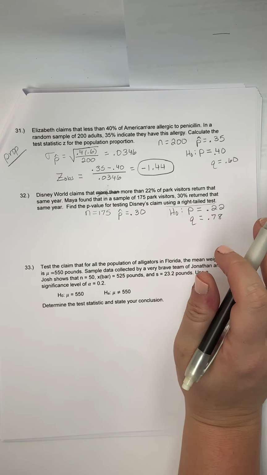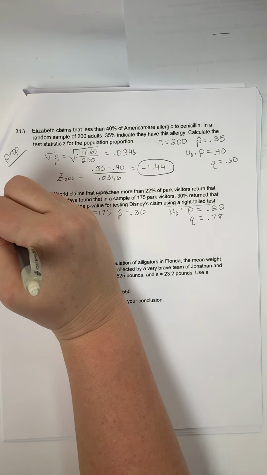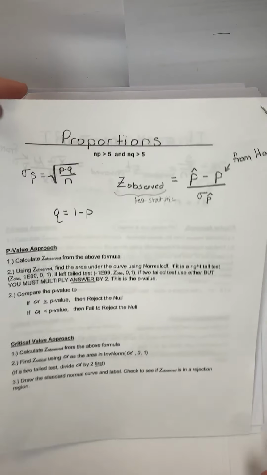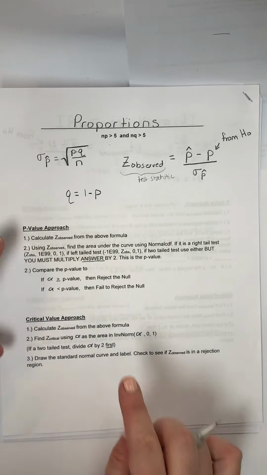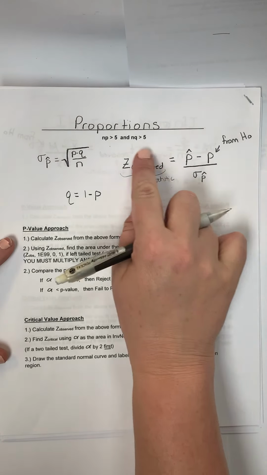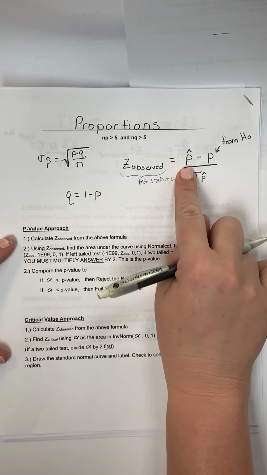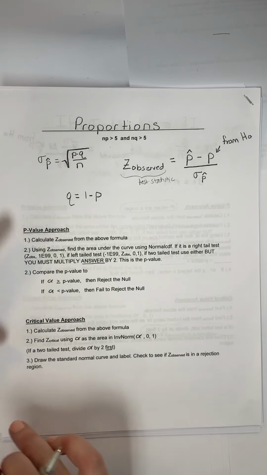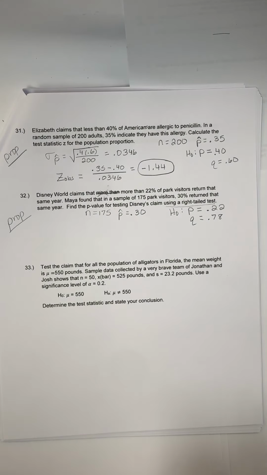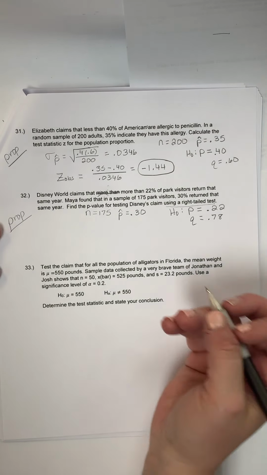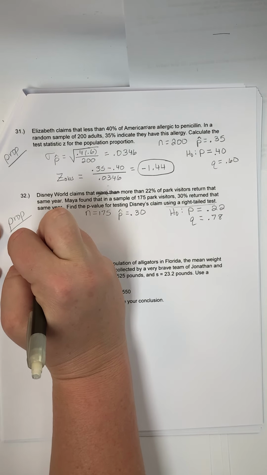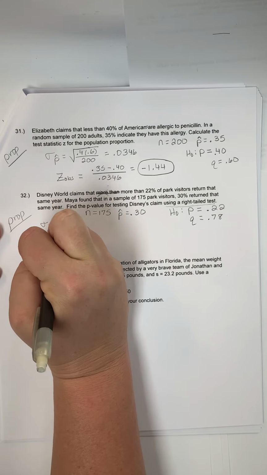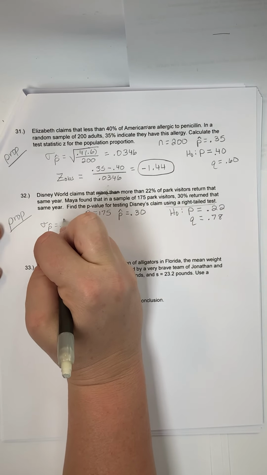Okay, here we go. Proportions, p-value. First thing we need to do, we need a test statistic. We need z observed. Then we'll find our p-value. So we first need to find sigma p hat, just like we did up here.